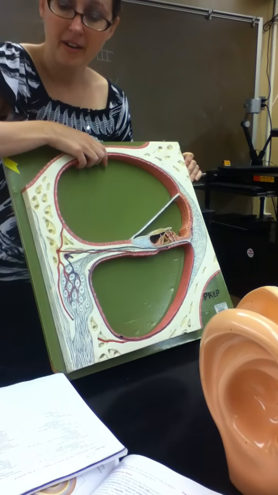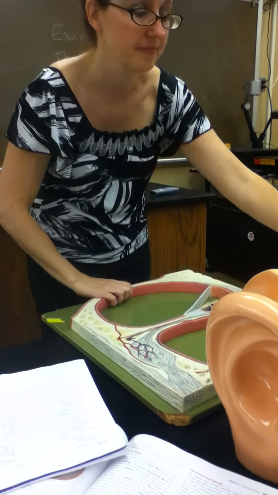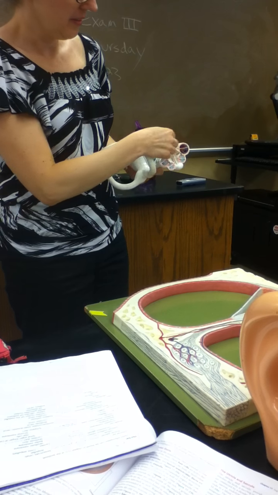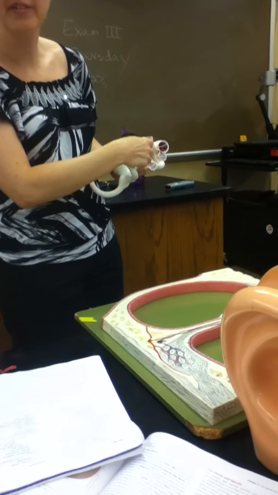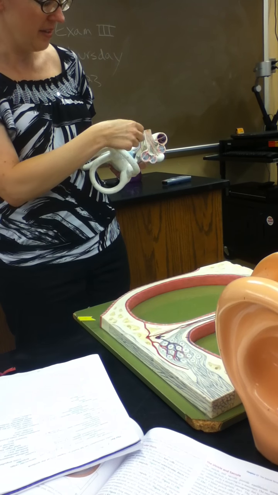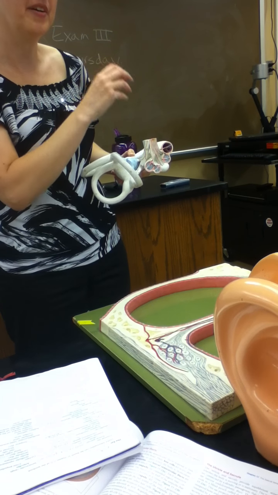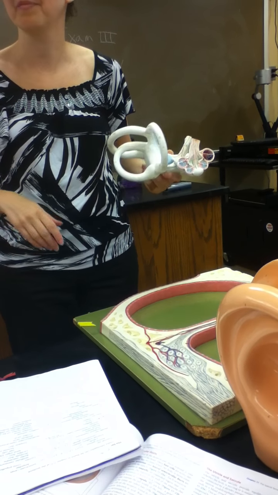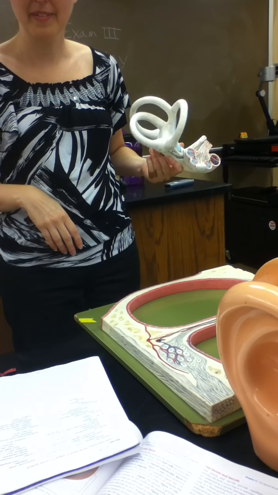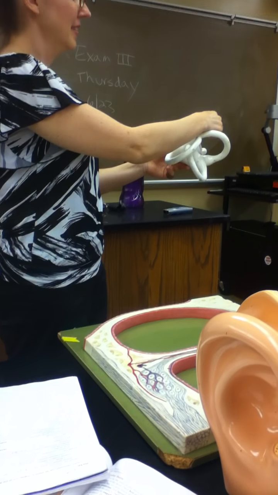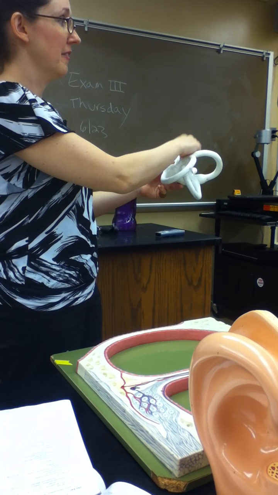So that's that. And then for the nerve, the vestibulocochlear nerve, okay, see how this branch is going to the cochlea? That's the cochlear nerve. And then this branch is going to the vestibule, that's the vestibular nerve. And together, they're the vestibulocochlear nerve. And that's it. Oh. Cochlear nerve, vestibular nerve.